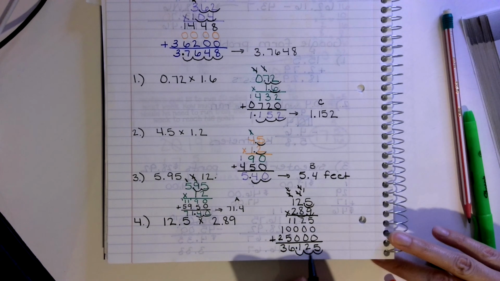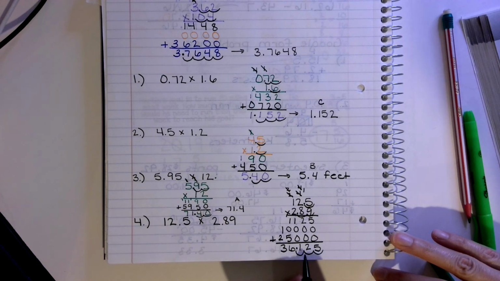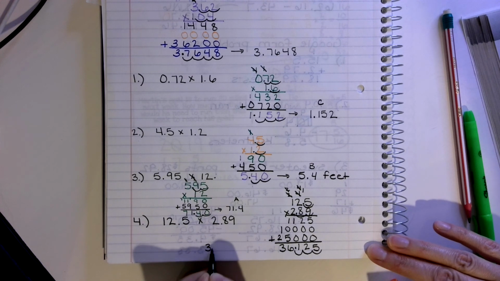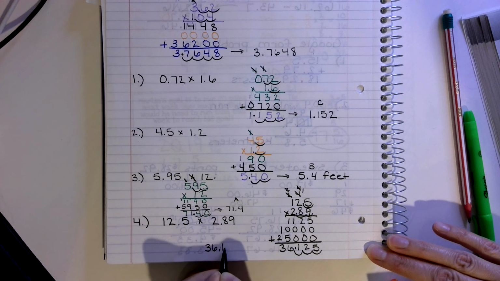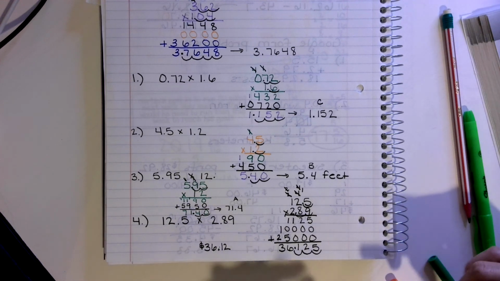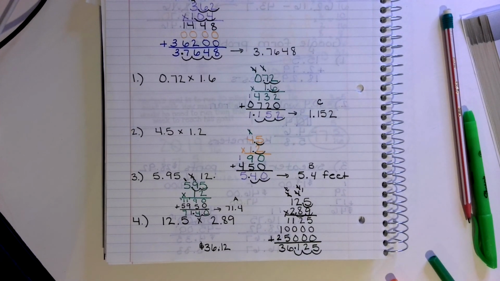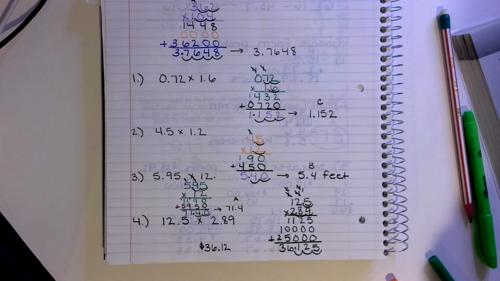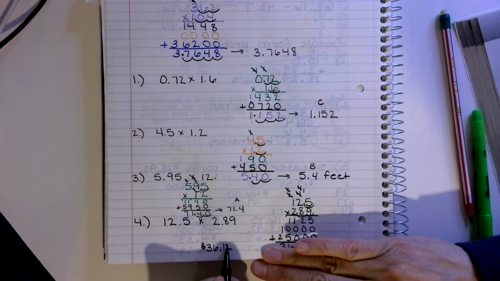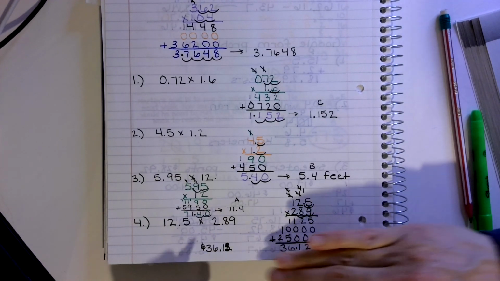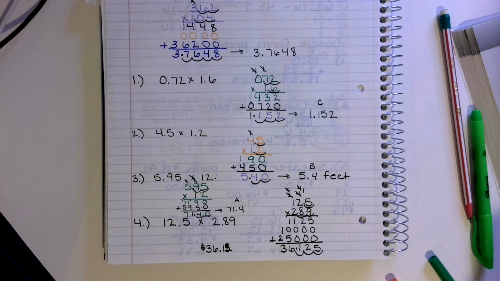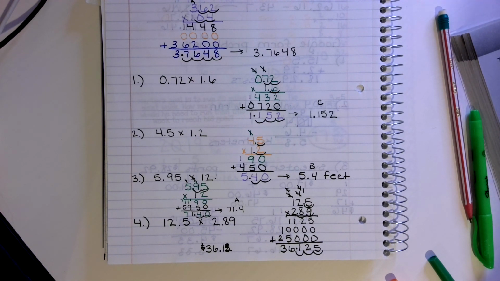So you can't have this much of a penny. I would round up because it's a 5. So I would say $36.12. But I would also take that if you wrote it that way, since we're talking about money. Or if you wrote 36 and 13 cents, or 36 and 12 cents, that'd be fine too. All right. So this is going over your work from yesterday. Now you have to go to the next video to see a review of what you're going to be doing today.